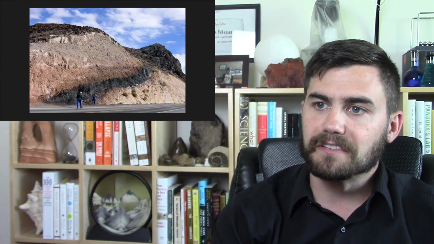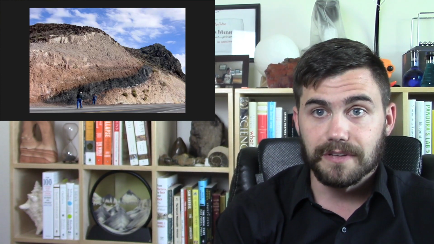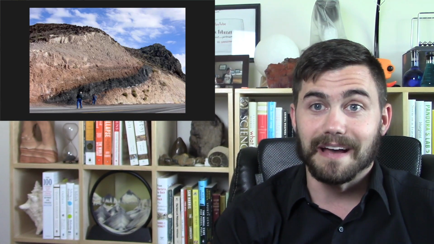Here's a picture of a place where you can see the contact metamorphism. That would be an igneous body throughout there, so some sort of cooled igneous rock. But on either side of it, we can see how whatever this other rock happens to be has been altered, burned basically, but not melted, just metamorphosized through intense heat.